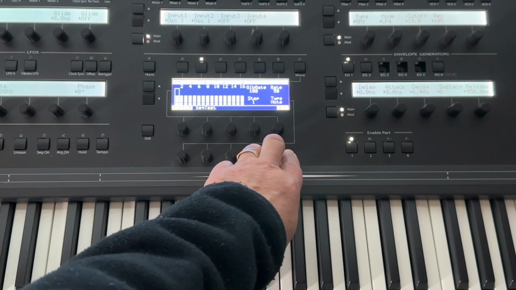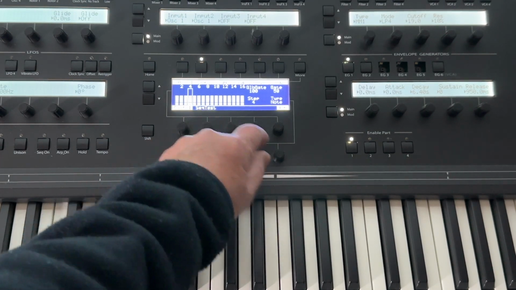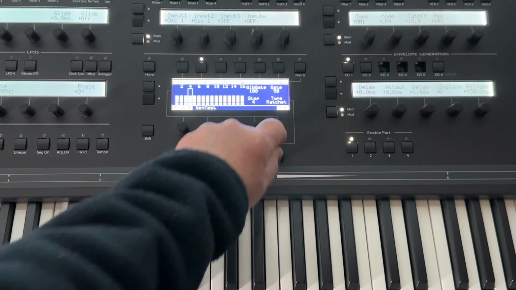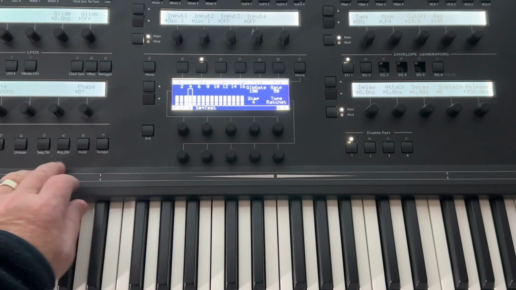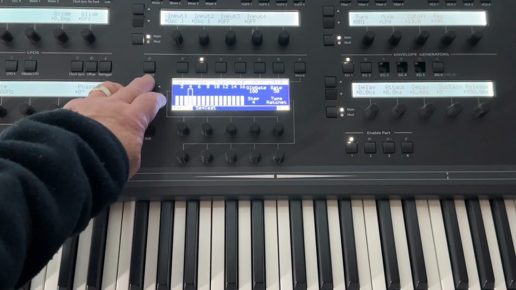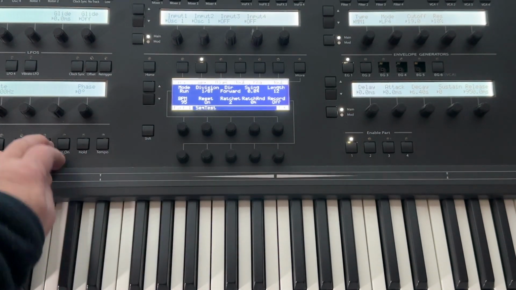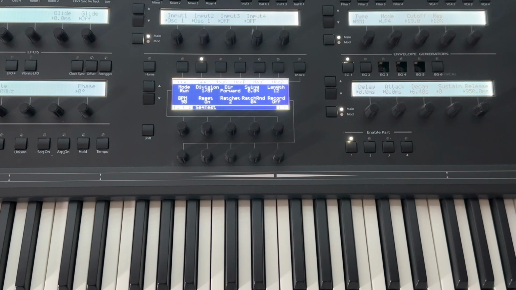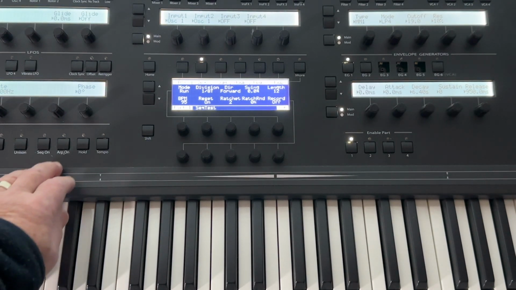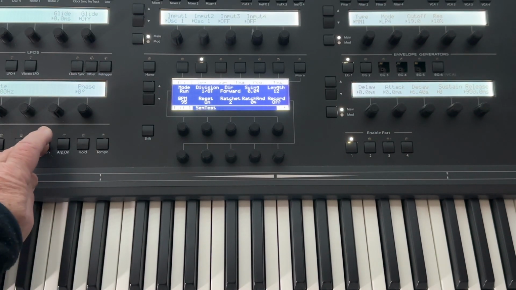So if we say, let's go to the 4th step and make that a ratcheting. And now if we play, and I have 0% on the random ratch assignment, but that 4th step will always do the currently assigned ratchet.